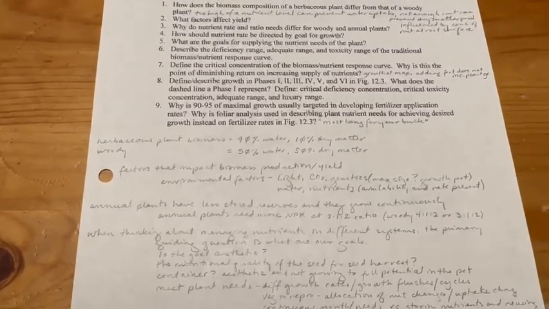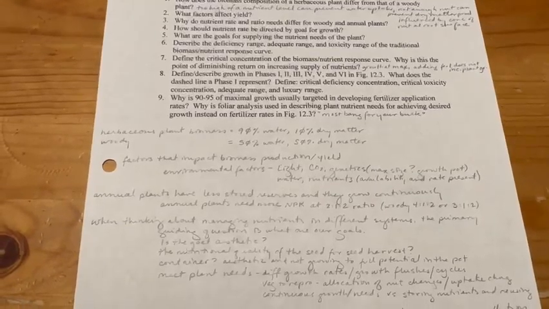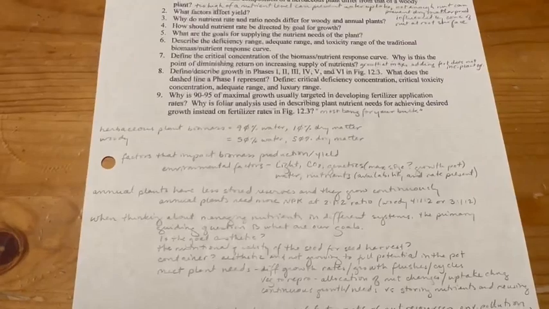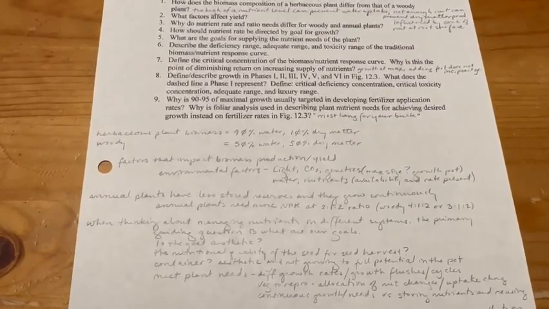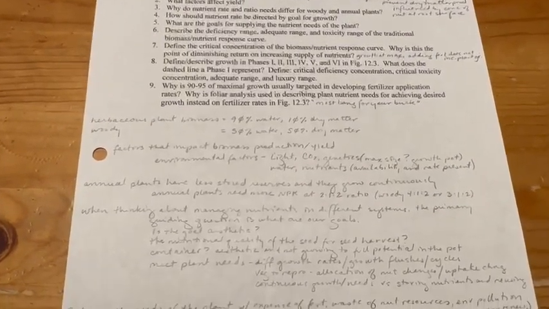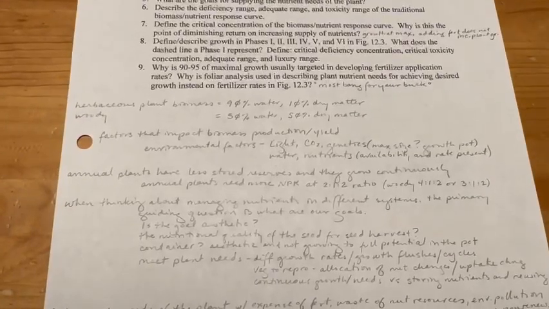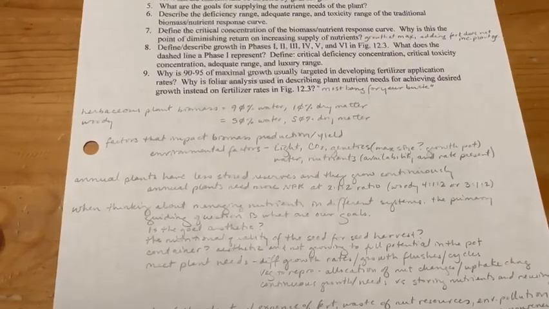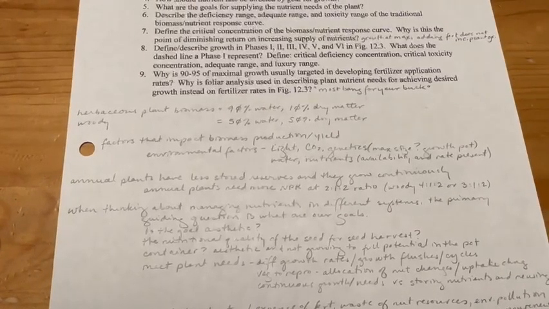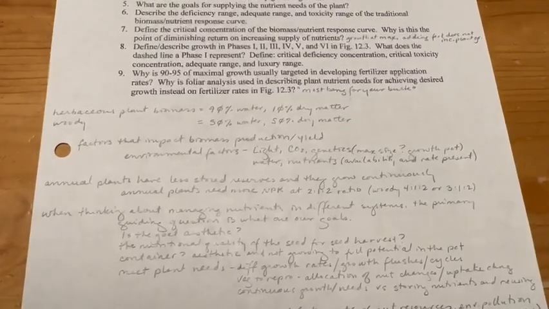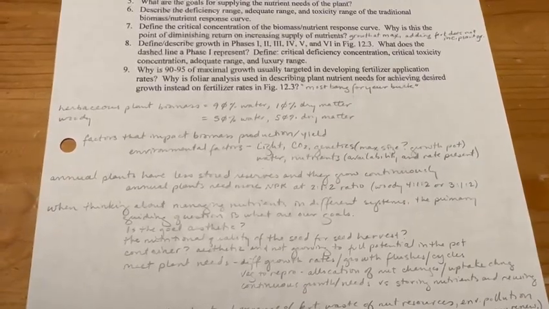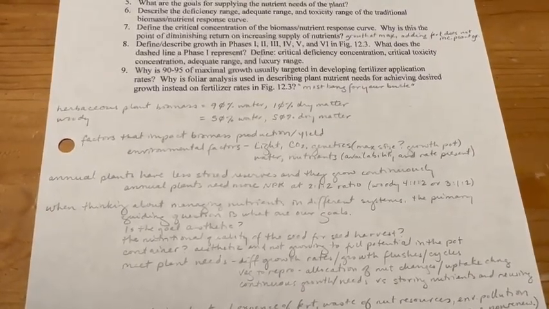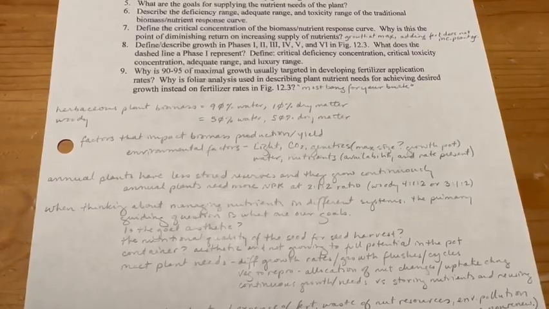Factors that impact biomass production or yield: environmental factors such as light and carbon dioxide, genetics, what is the plant's maximum size and growth potential, water, and nutrients, so availability and rate that's present. Annual plants have less stored reserves and they grow continuously. Annual plants need more NPK at a 2:1:2 ratio.